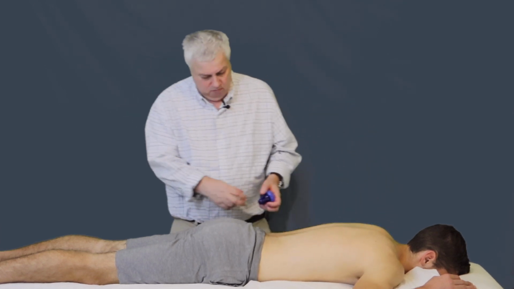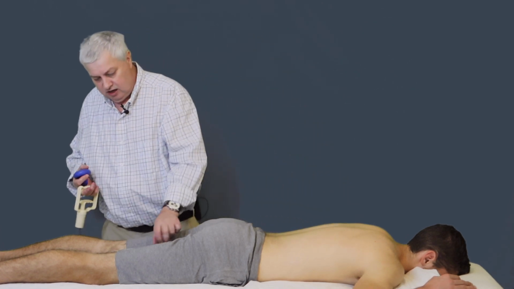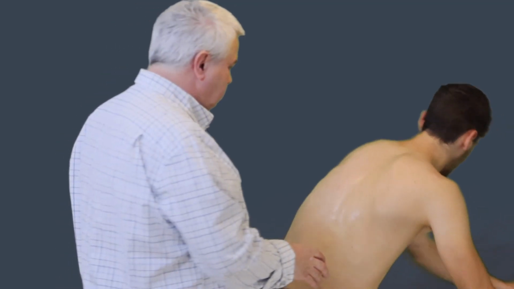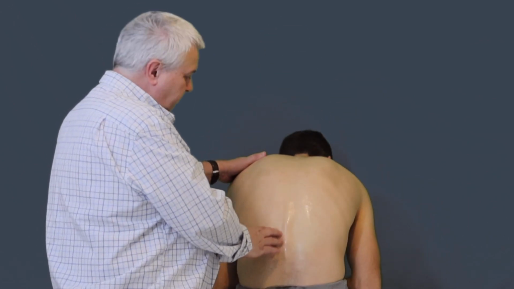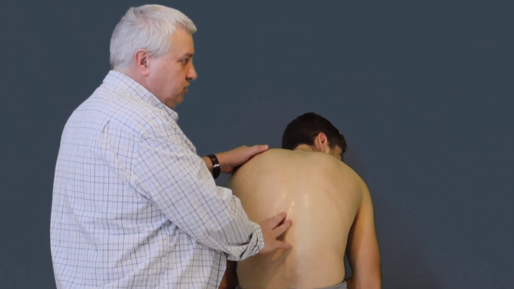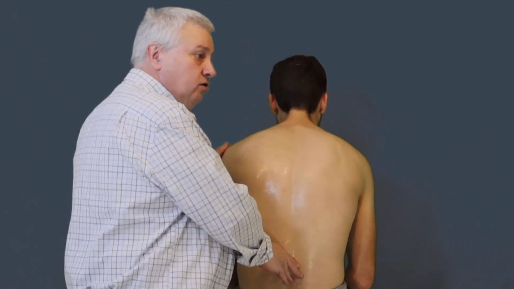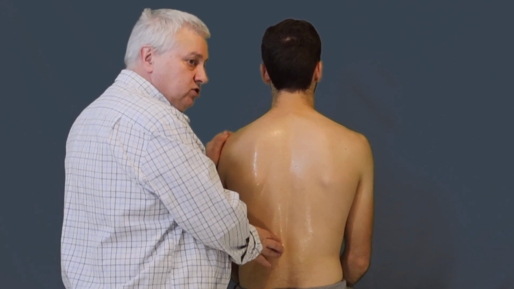And then what I might often do is reassess again, and I will ask the client to sit up, and I will get them to bend forwards, and I will look to see if there's any restrictions still, and if there is, I may use a Mulligan technique, or a normal apophyseal glide or a sustained apophyseal glide.